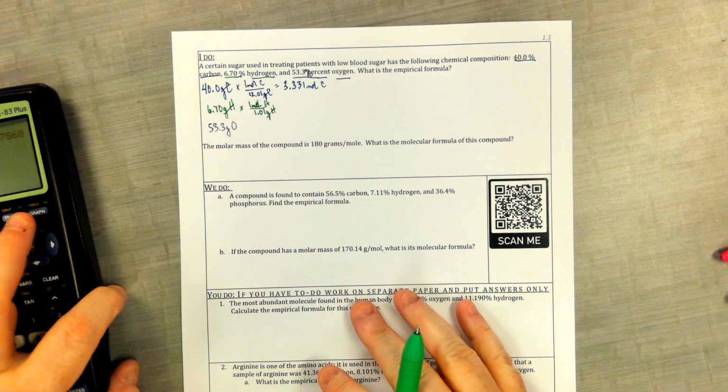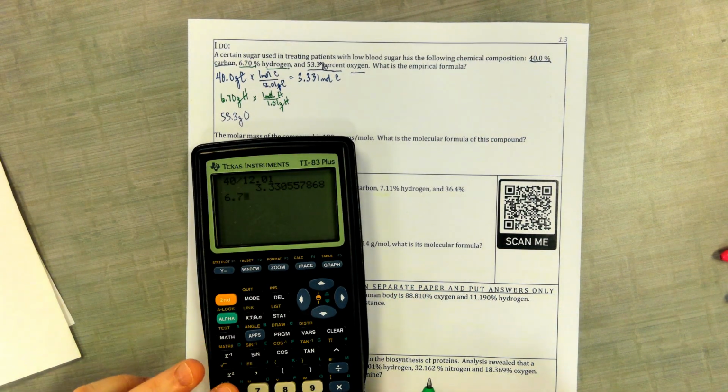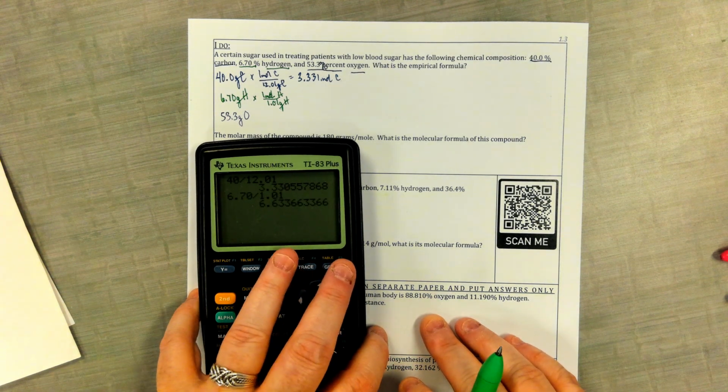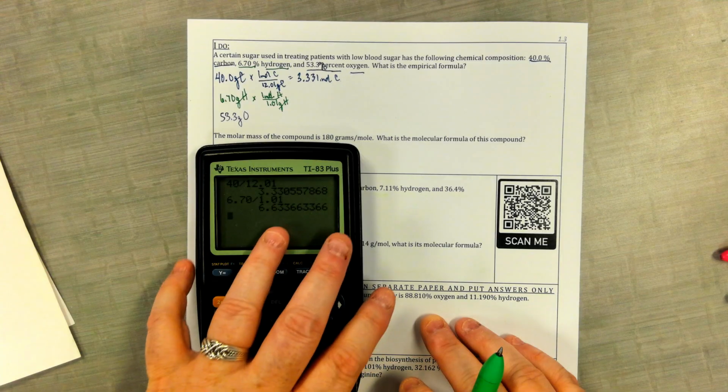Grams cancel. So 6.7 divided by 1.01 gives us 6.6336. So again, I'm going to go 3 past the decimal.